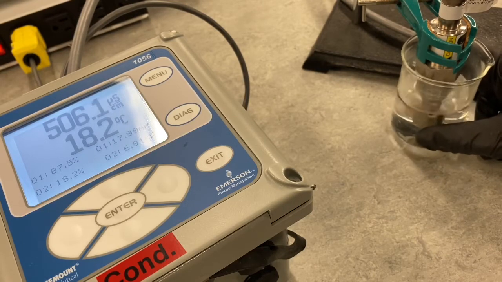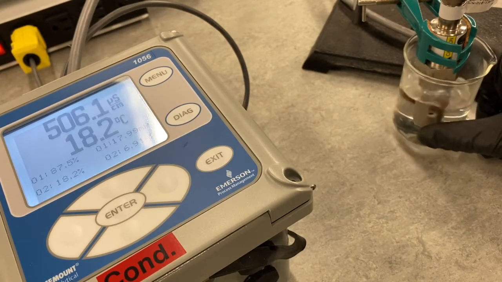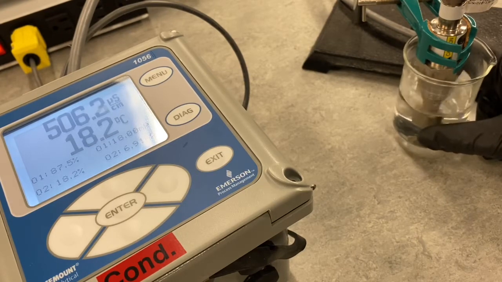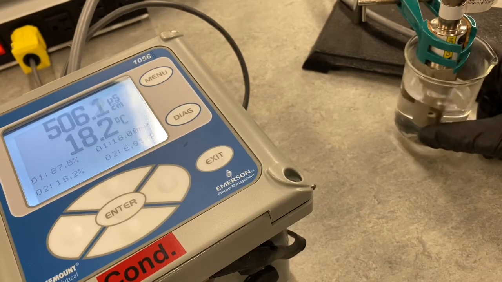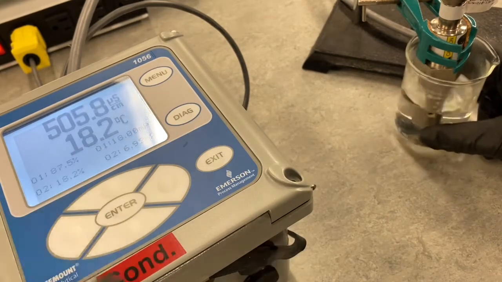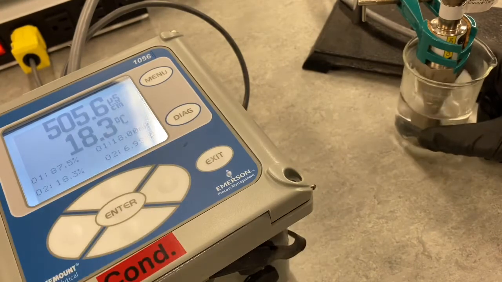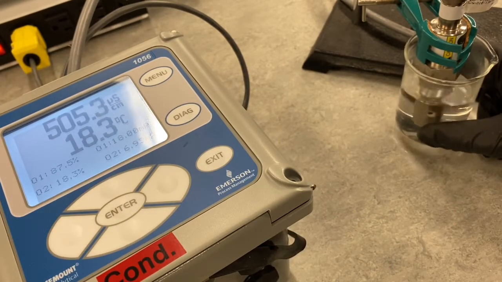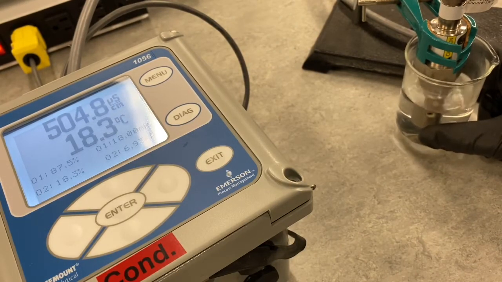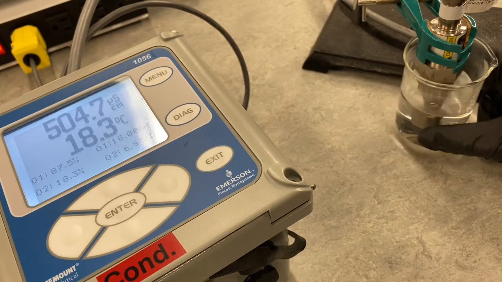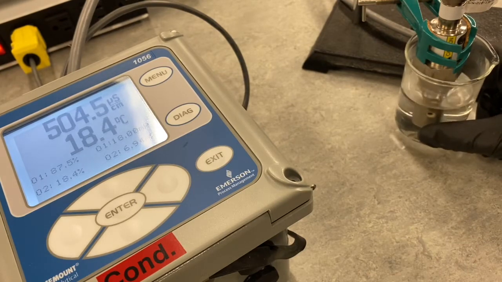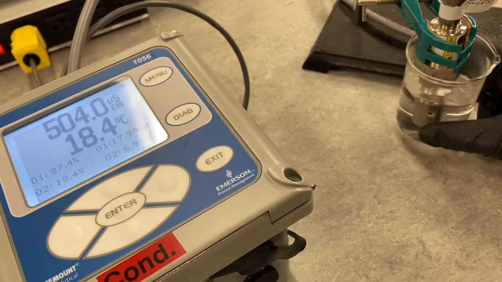But there you can see that our readings are a lot closer now, because we're about 460 some at that colder temperature. And we're still up around, we haven't dropped down to 460 yet, but we're at 505 at 18.3. So we'll go with 505 at 18.3. The temperature correction didn't make both these readings the same, but it brought them a lot closer.